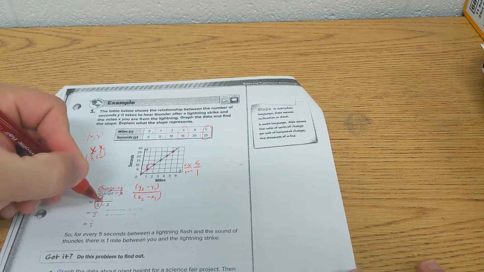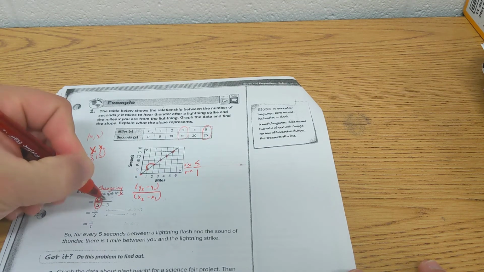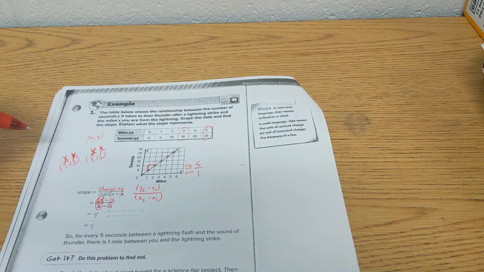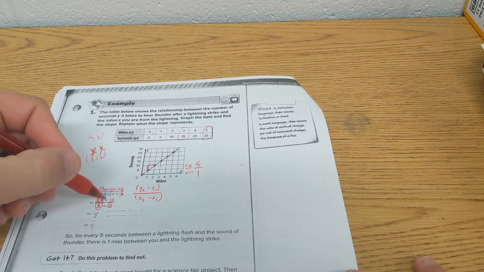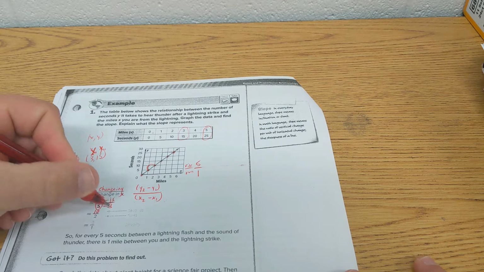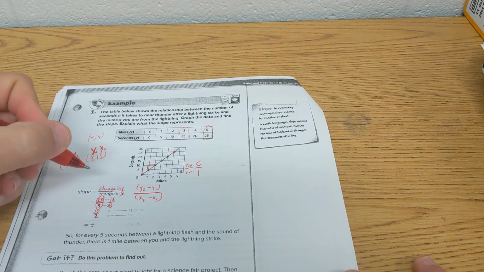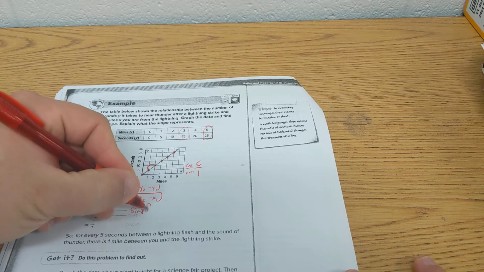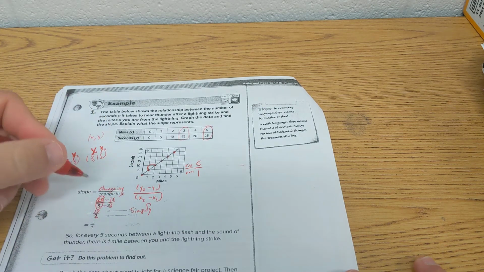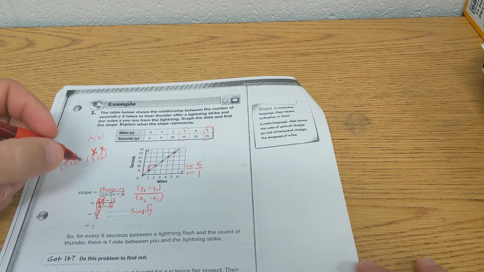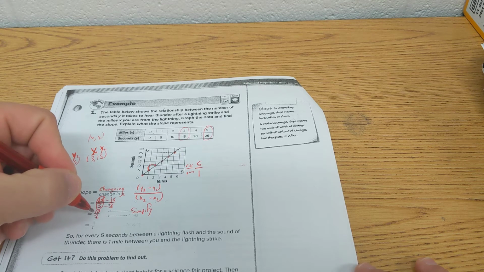And you see that here: 25 minus 15, over 5 minus 3. All we do is subtract. So 25 minus 15 gives us 10, and 5 minus 3 gives us 2. Well, we want to simplify. Just find a common factor.